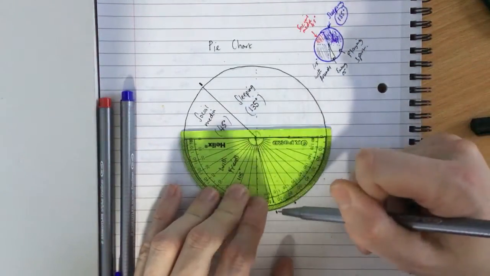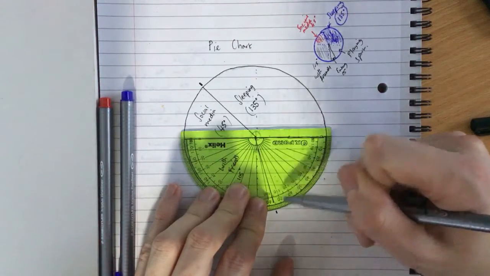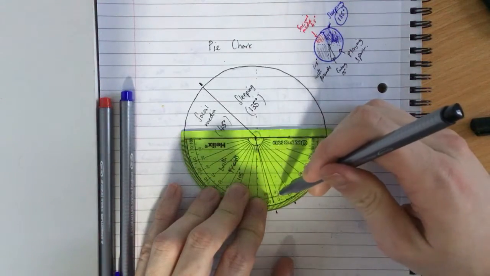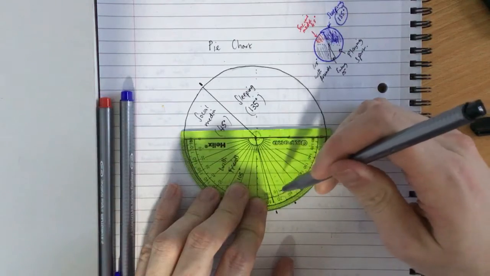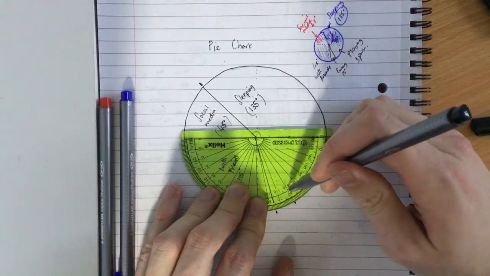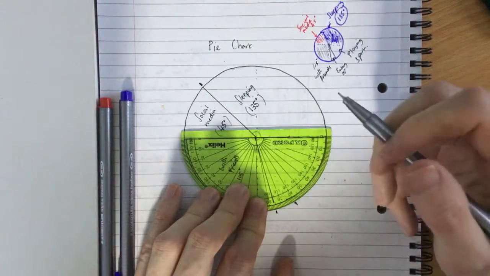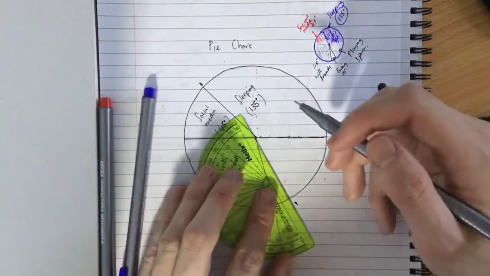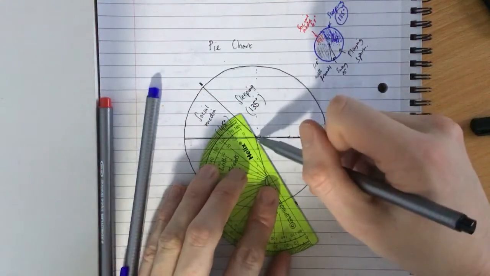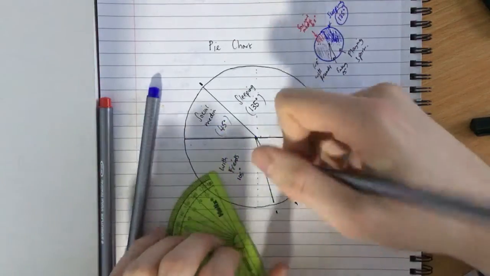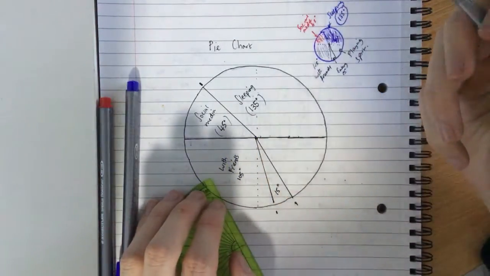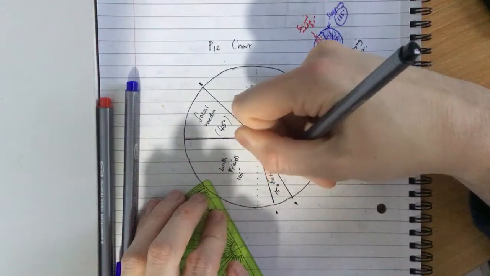There we go, 105 degrees. So if I add on another 5, that would bring me to 110, and then another 10 onto that would bring me to 120. And what you should notice is it brings us to the exact same point. So when I connect this up, this is 15 degrees inside here, which represents eating.